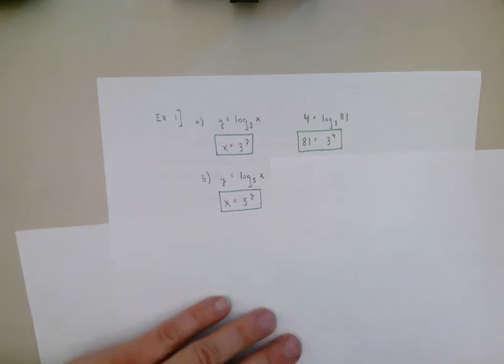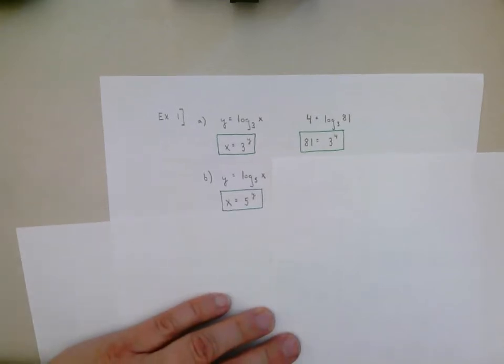Let's consider this one. y equals log base 5 of x. That's a way of letting us know that y is the exponent that goes on the base 5 in order to make the power equal x.